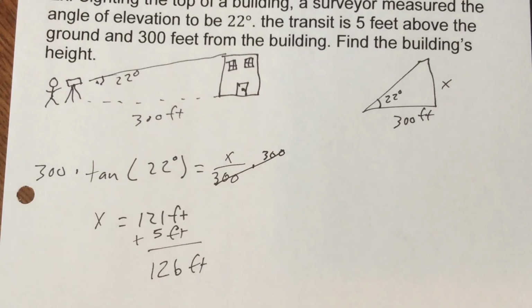So keep that in mind when you're working with this, that with the transit, we're not zeroing out at the bottom and getting our angle. That zeroing out is when it's perfectly level. So it's going to shoot 5 feet up on the building. Whatever height your transit is, that's going to be perfectly level. And that's your height.